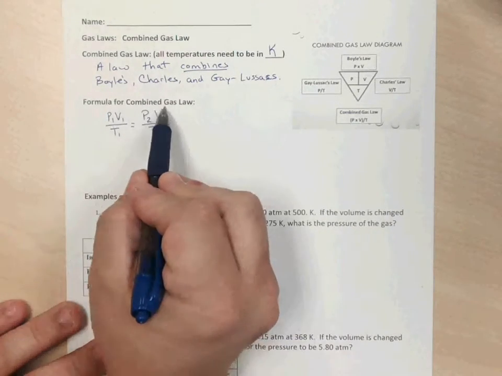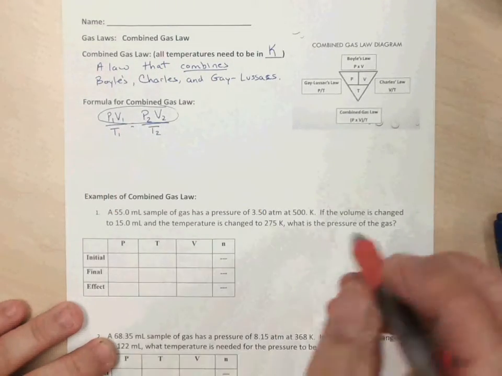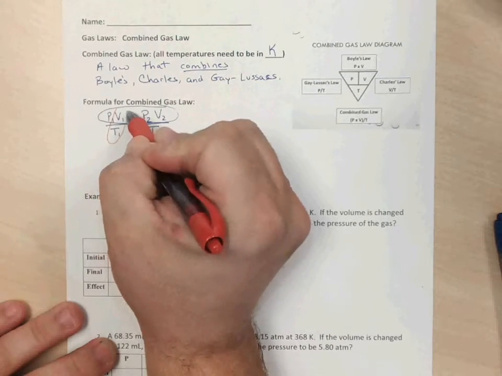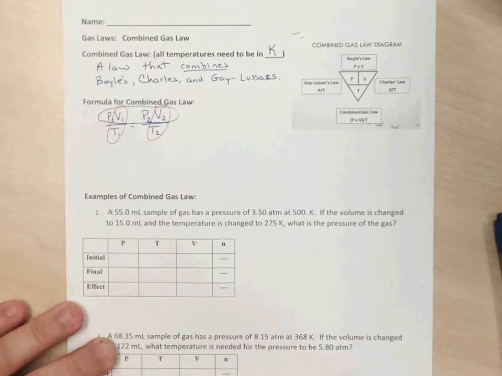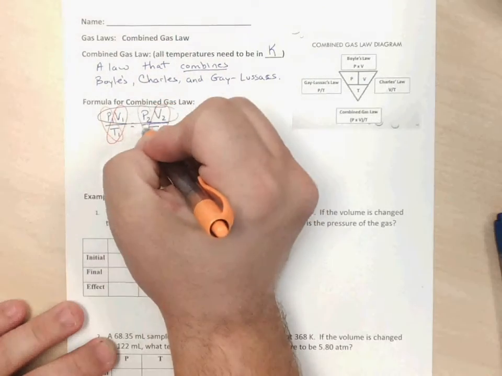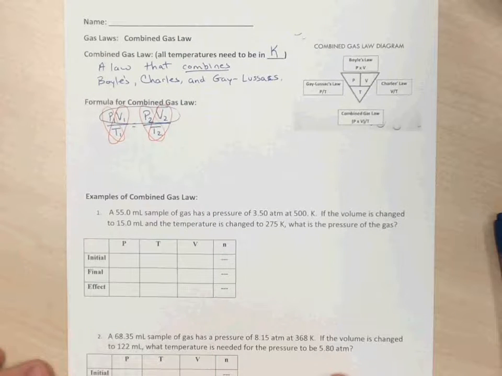So you can see we have Boyle's law. We have V1 over T1 equals V2 over T2, which is Charles's law. And then we have the P1 over T1 equaling P2 over T2, and that's going to be Gay-Lussac's law.